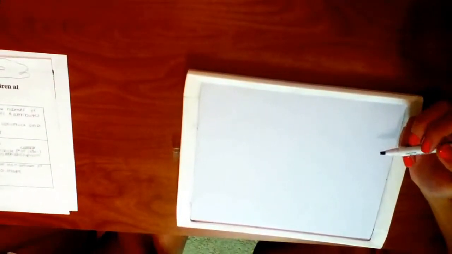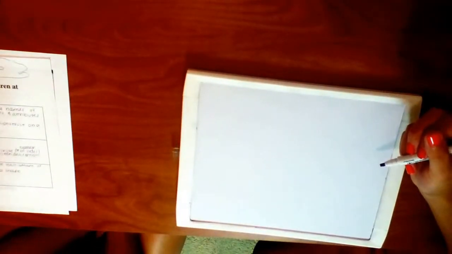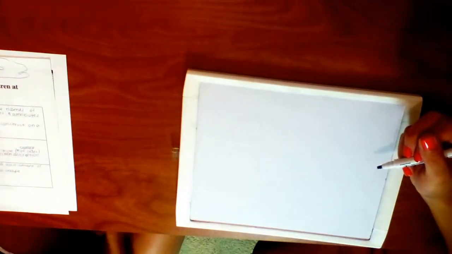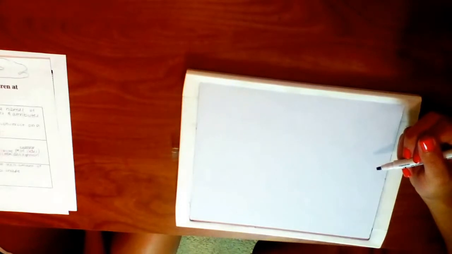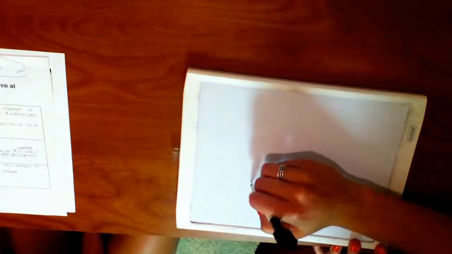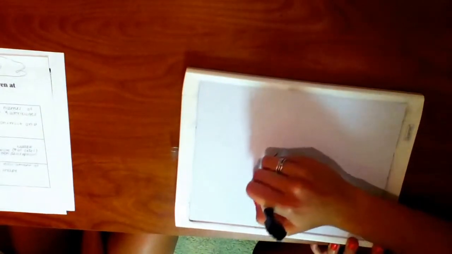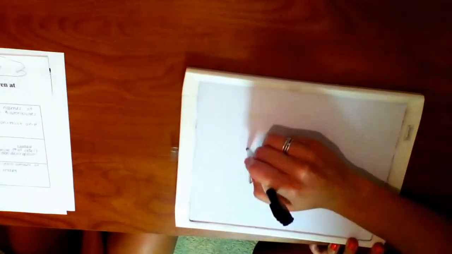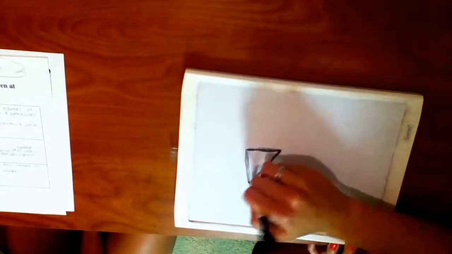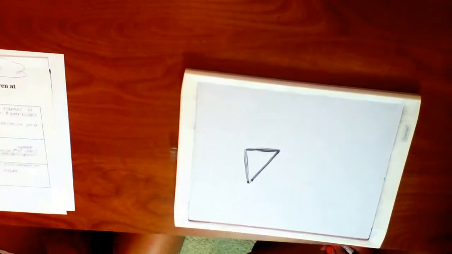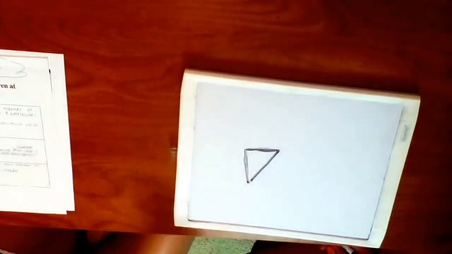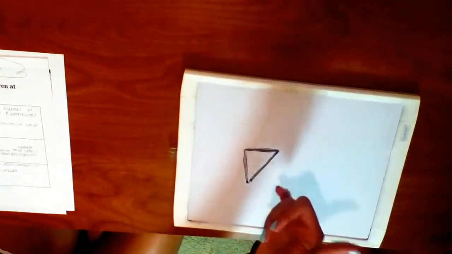Okay, so this shape has 3 vertices, and it also has 3 straight lines. Excellent, good. So I said it has 3 vertices, which you have. You have 1, 2, 3, and it has 3 lines. 3 sides, 2, 3. Good job.